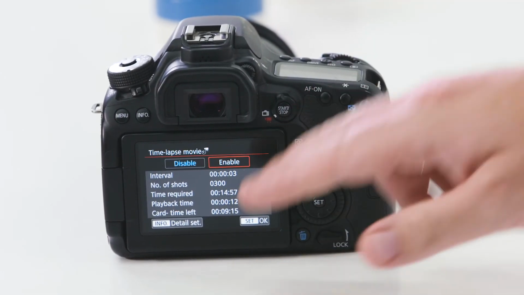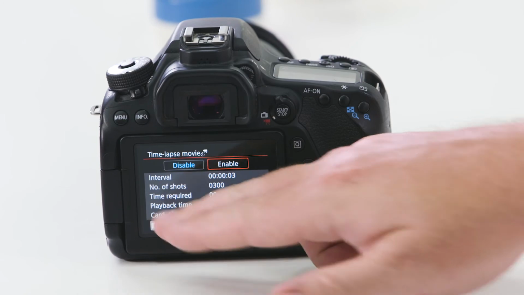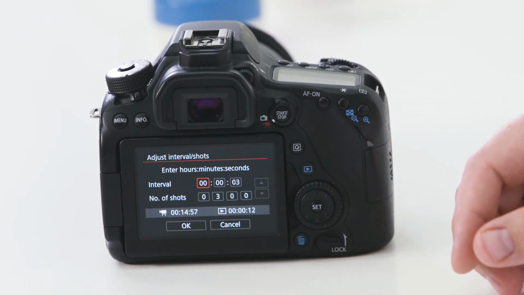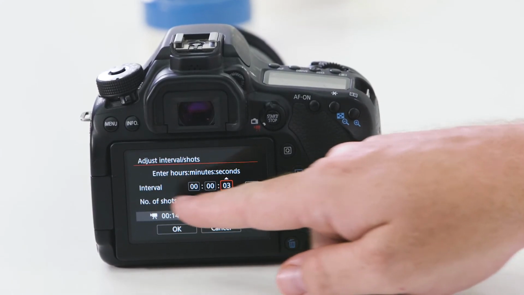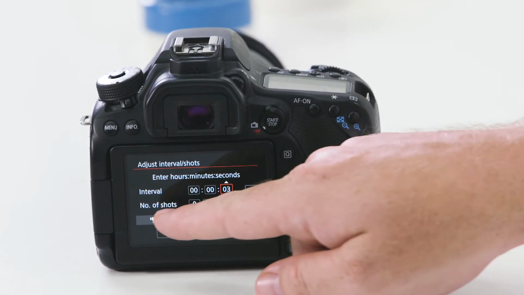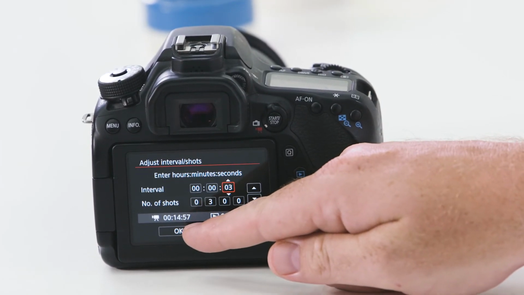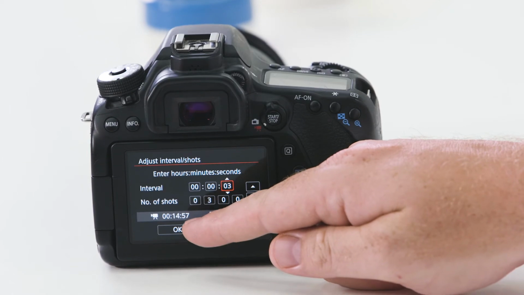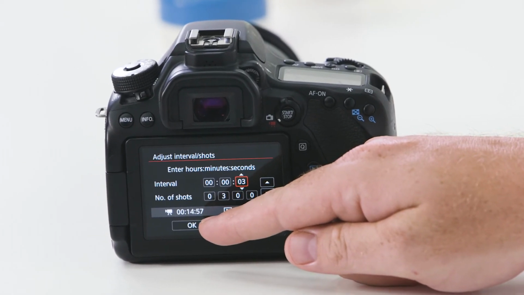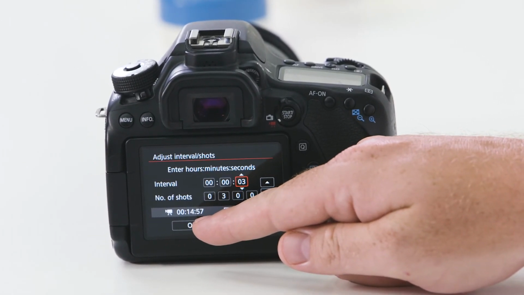To change these, we simply need to press the info button, or again use the touchscreen to toggle through the options. One of the great features of Timelapse Movie mode is it actually gives you the data as it would be given the settings you've put into the camera. So for example, if I have an interval of 3 seconds here and the number of shots I would like to take is 300, represented graphically down the left-hand corner is how long that will actually take to complete. So in this case, just shy of 15 minutes.